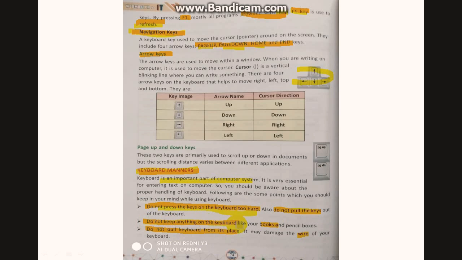Do not keep anything on the keyboard, like books. If you keep books or pencils, the keys will get pressed, and the computer will not work properly. It will give errors. Wrong things will appear on the screen. Do not pull the keyboard from its place, because the keyboard is connected by a wire to the computer. If you pull, the wire will come out of the CPU and the keyboard will not work then.